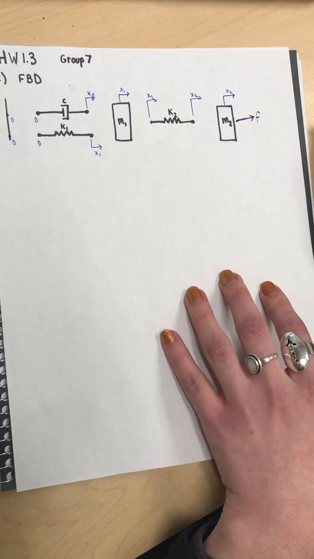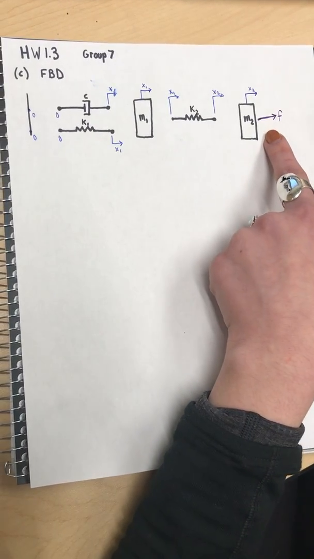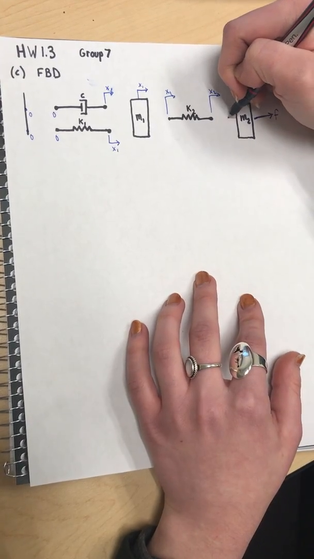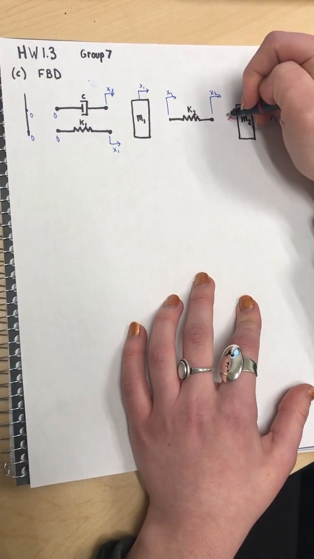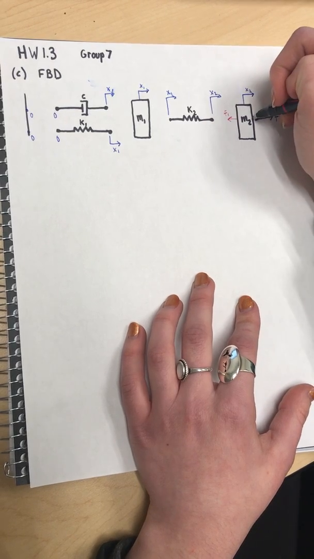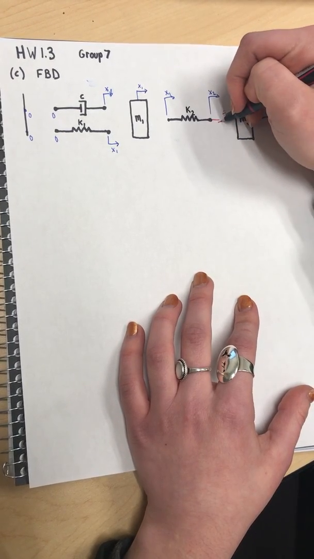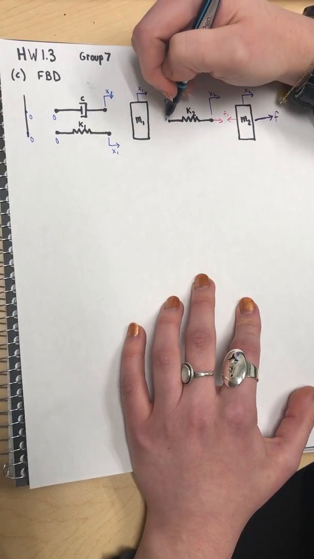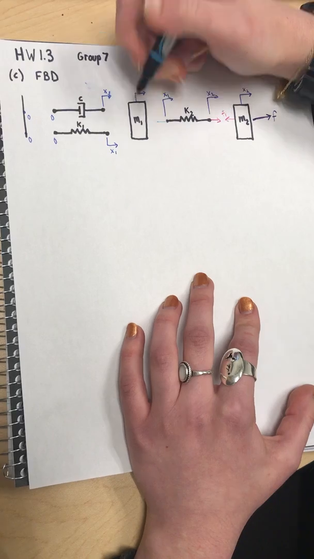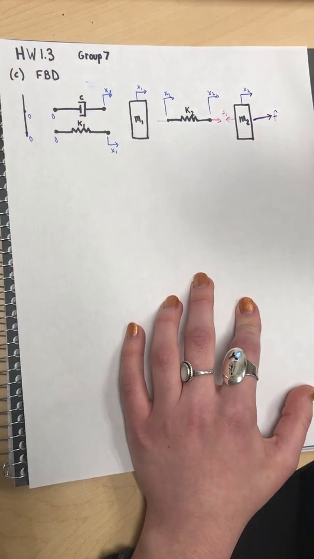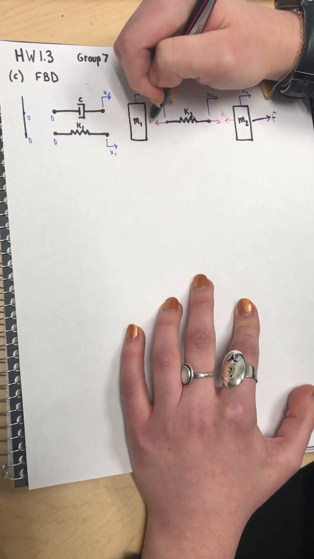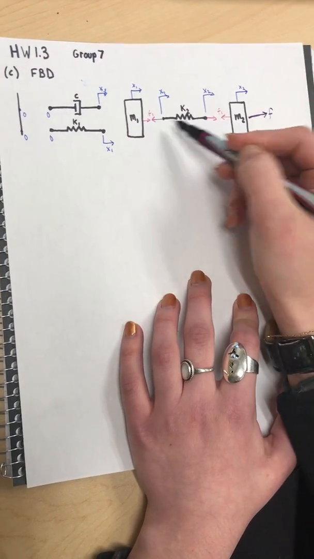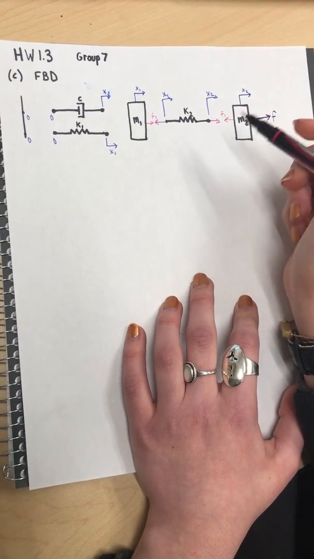So now we'll add in forces. So we have an applied force here. So the reaction force to that is going to be F1. It's not the same as F because this object has mass. And then it has an equal and opposite reaction. Over here we have, oh, it's actually the same. Sorry about that. These are F1 as well because the spring is massless, so it's going to be the same force.